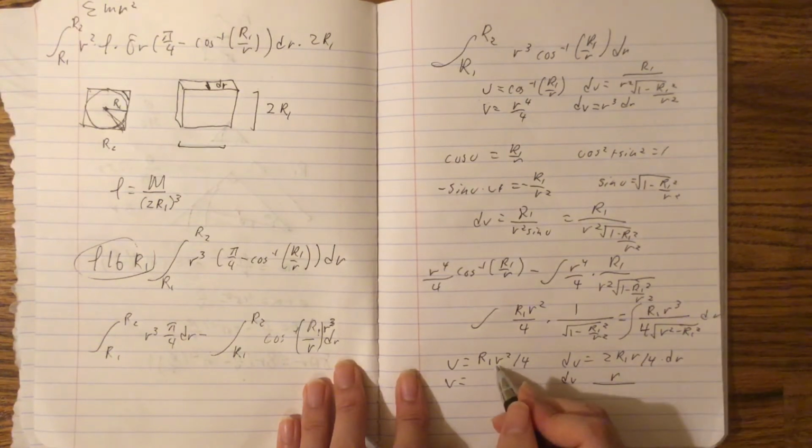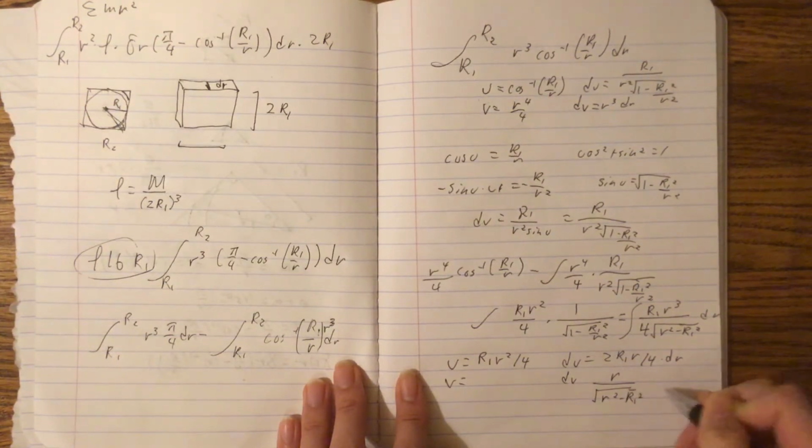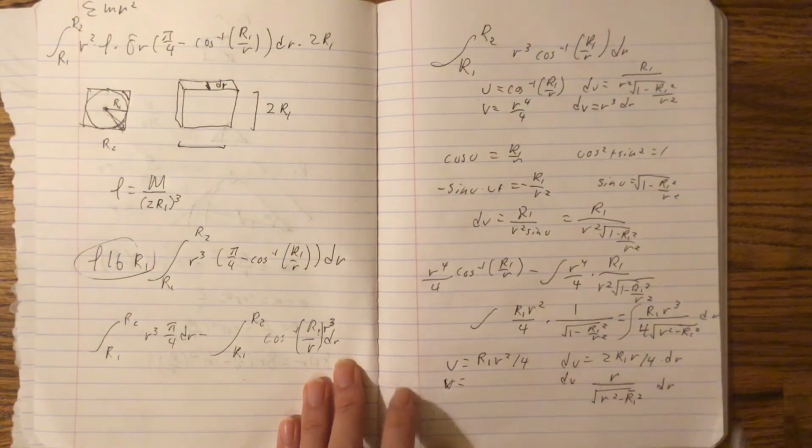Look, I only took r squared here. There's still an r left. So we get this. And this way we need u substitution for this. And if we do u sub, I'm just going to do it really quickly in my head here.